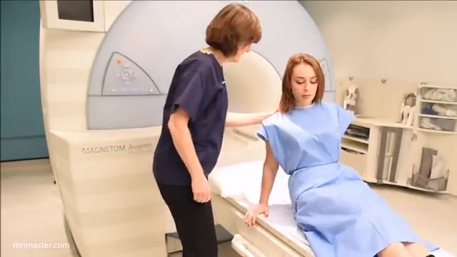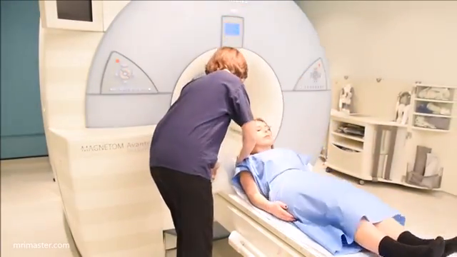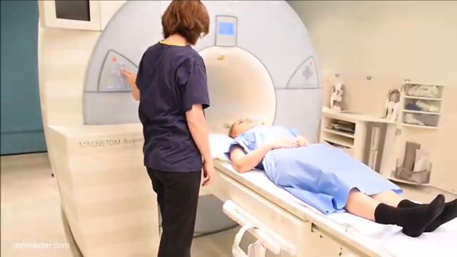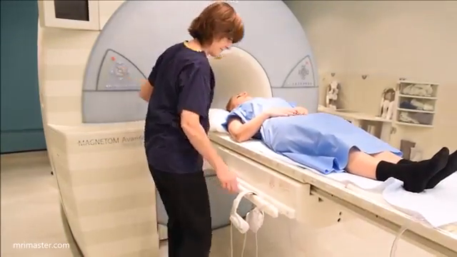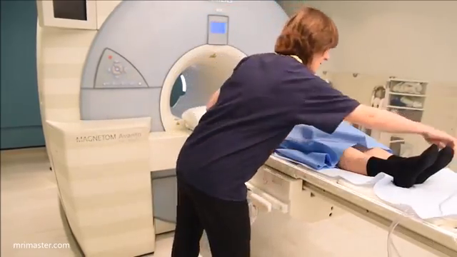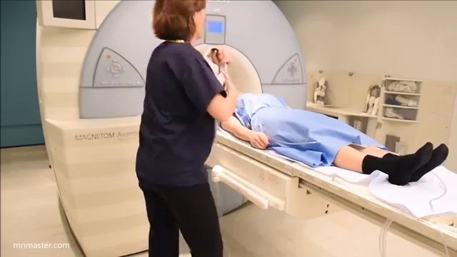Once the patient has been screened and can safely have an MRI scan, ask them to lie supine on the scanner bed with their head on a pillow. Provide an emergency buzzer and headphones to protect their ears.